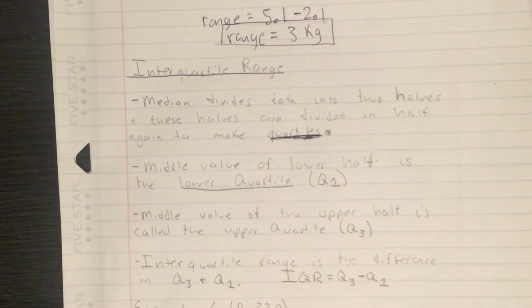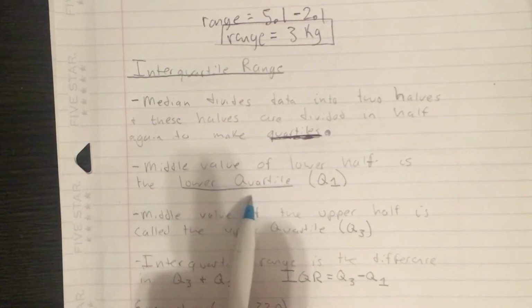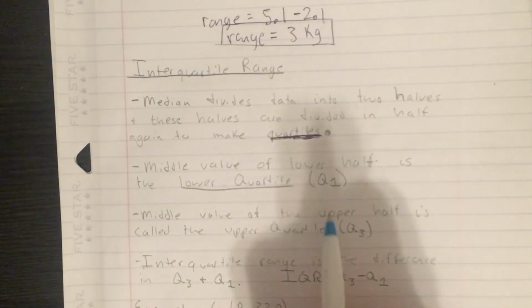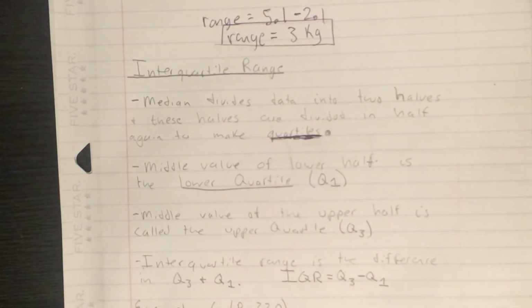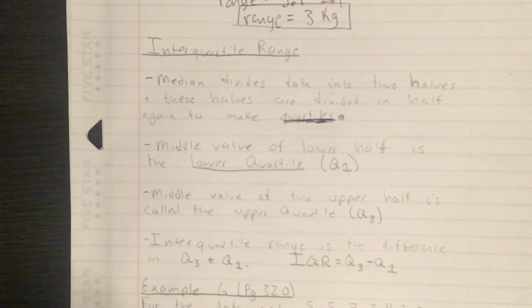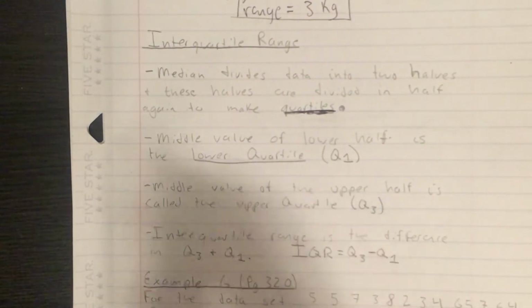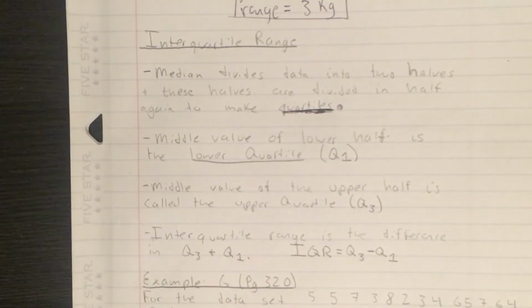So a couple of vocabulary things. The middle value of the lower half, the smallest quarter that we have, is called the lower quartile, also known as the first quartile or Q1. That's the point below which the first 25% of data values fall. The middle value of the upper half is called the upper quartile or Q3.